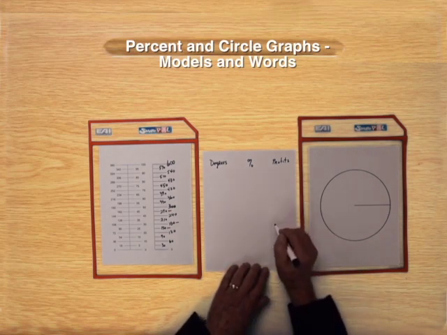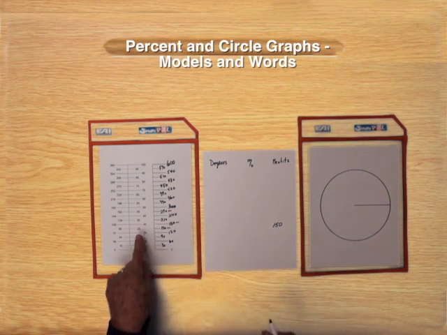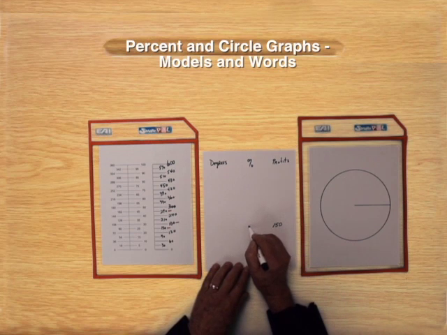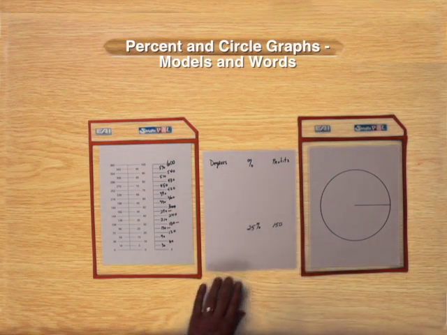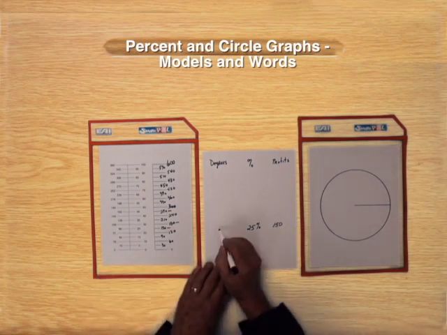So the profits are $150, and that is in the same position as 25%, and that is in the same position as 90 degrees.